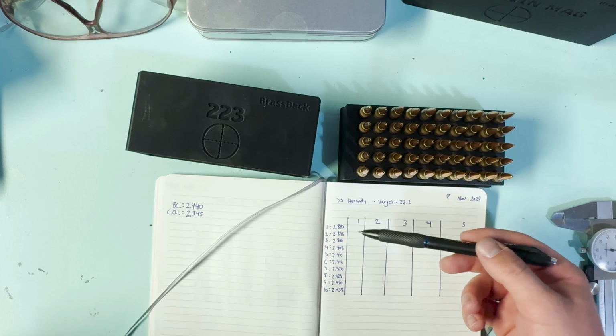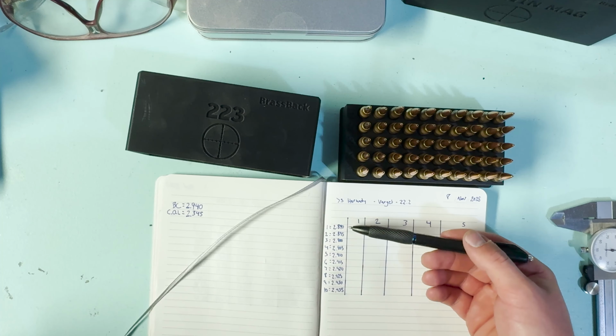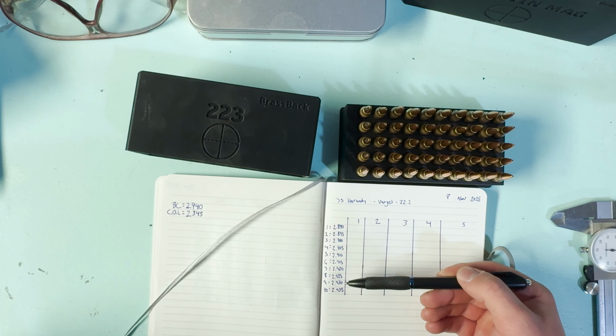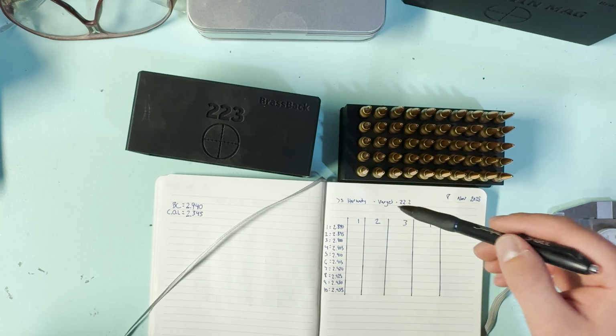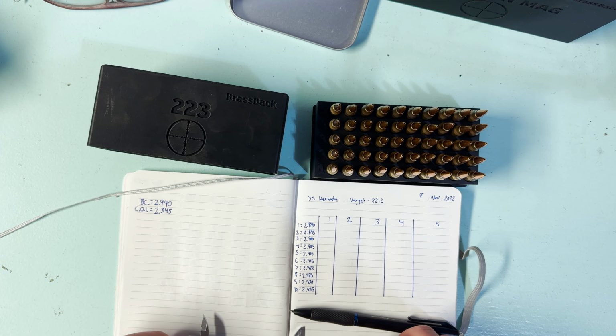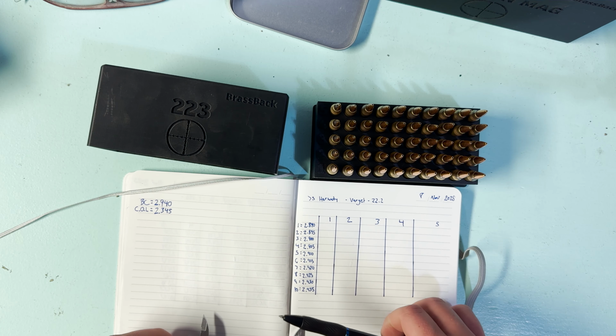But anyways, all that to be said, this is truly just dialing in the barrel harmonics and dialing in the jump that this gun likes with these particular bullets and this particular powder. So I guess enjoy this point of impact montage, and we will return with the results.